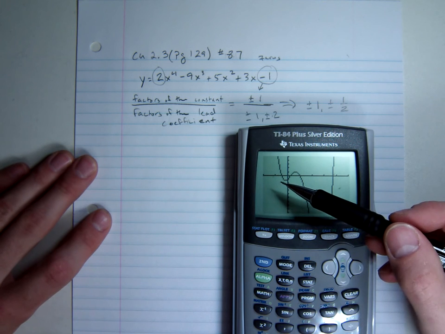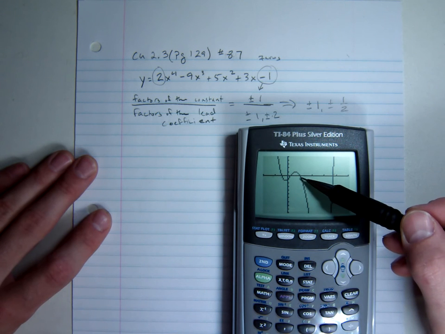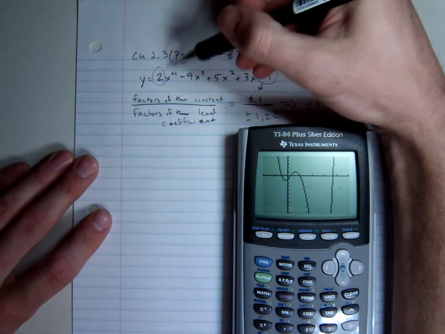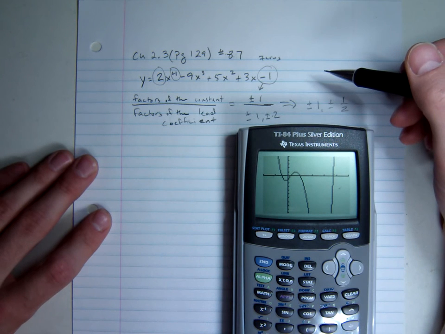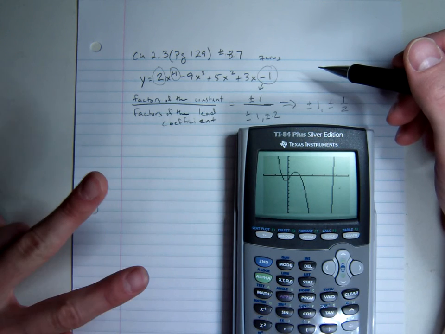So the only possibilities are -1/2 and 1. I'm going to try those out. Again, I have a 4th power here, so I need at least 2 of my rational zeros before I'm going to be able to factor.